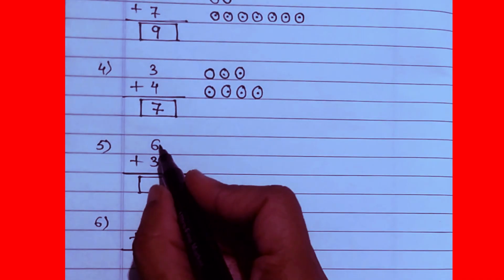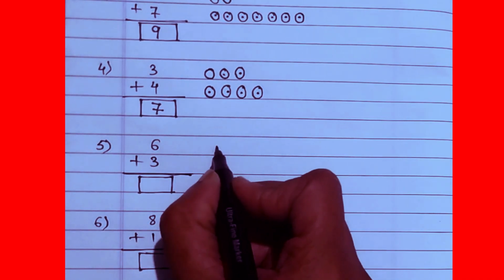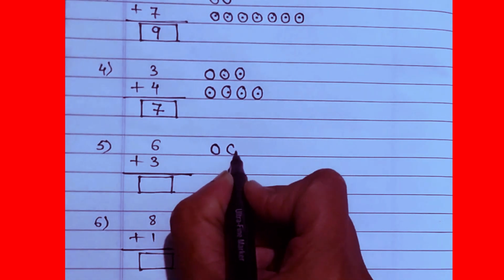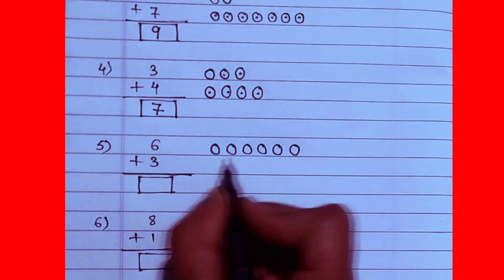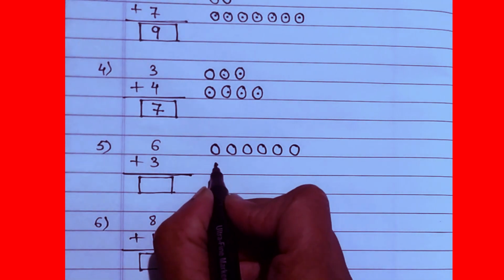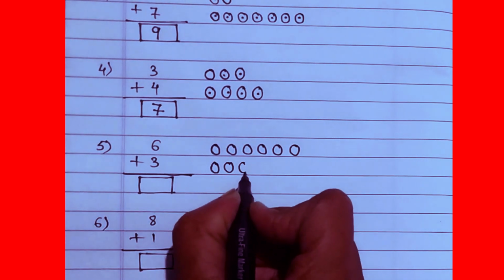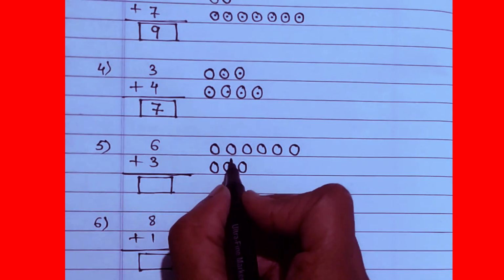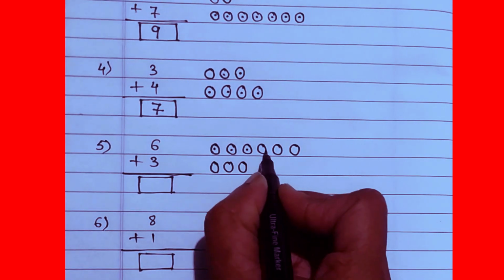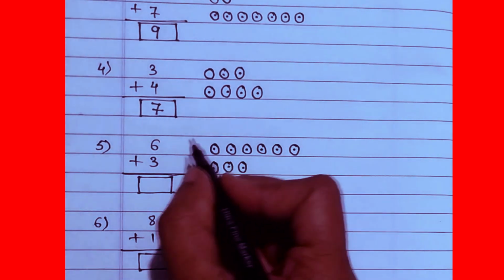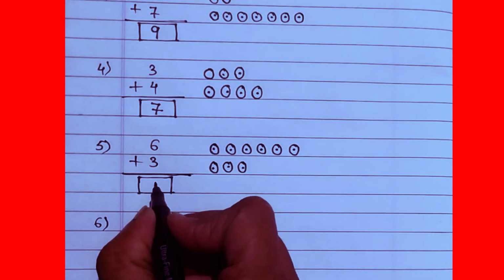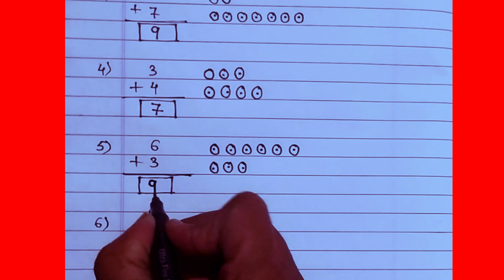Next 6 plus 3. Draw here 6 beds. 1, 2, 3, 4, 5, 6 and here 3. 1, 2, 3. Count it together. 1, 2, 3, 4, 5, 6, 7, 8, 9. Means 6 plus 3 is equal to 9. Write 9 in the given bracket.